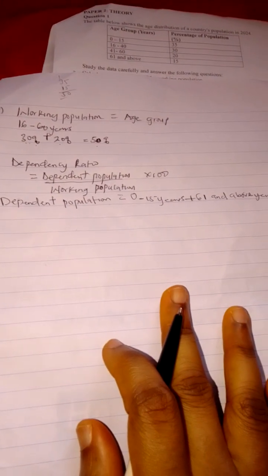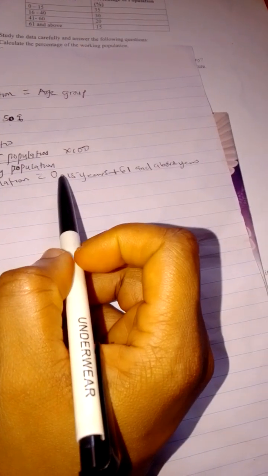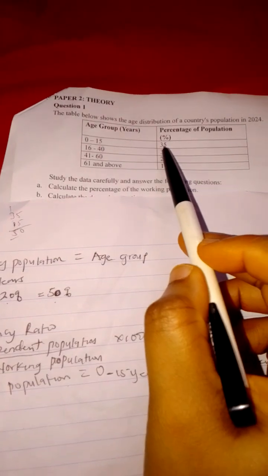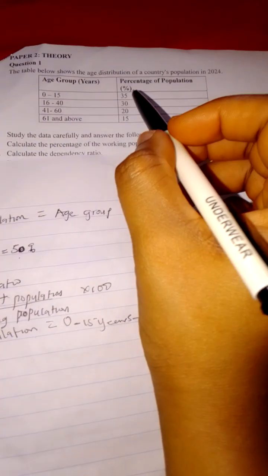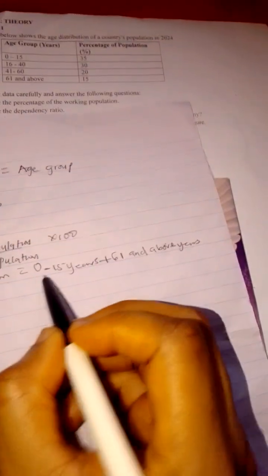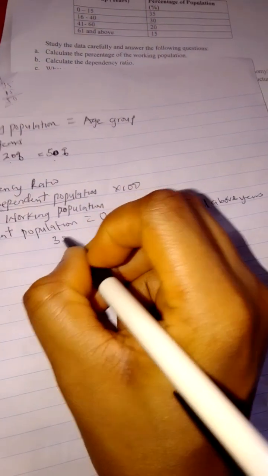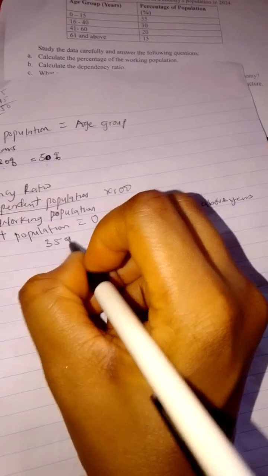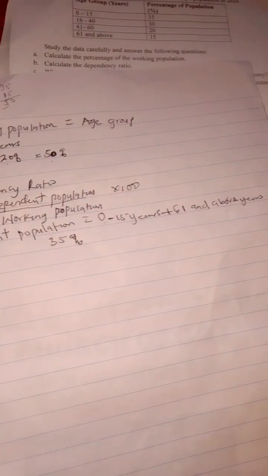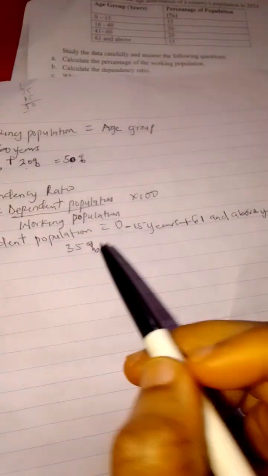Can you see that? So now, what is the percentage of the population aged 0 to 15 years? We have 35%.